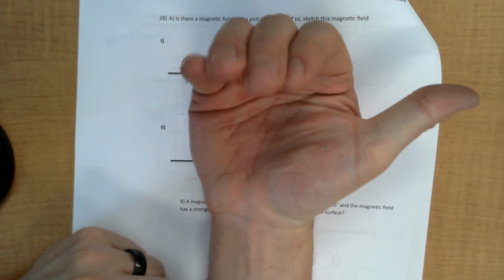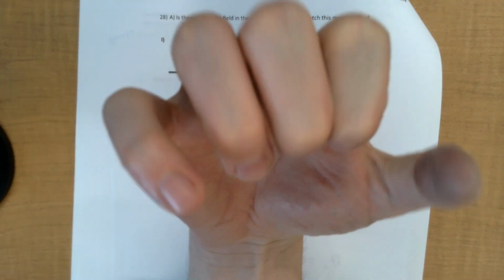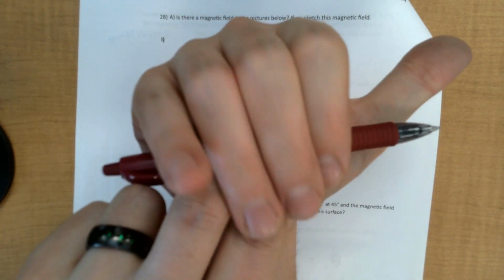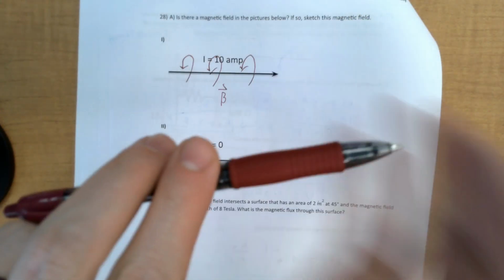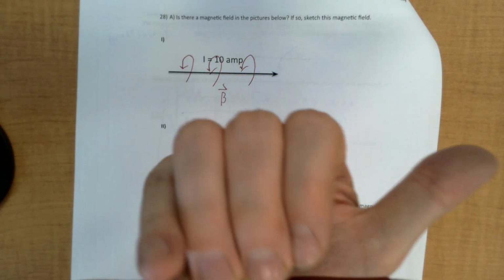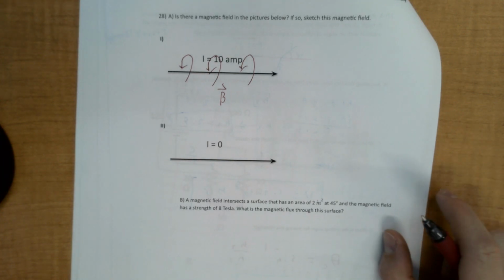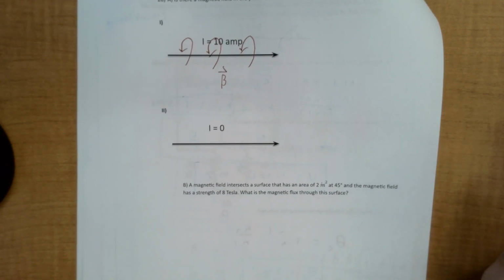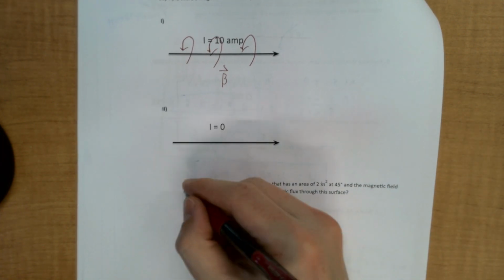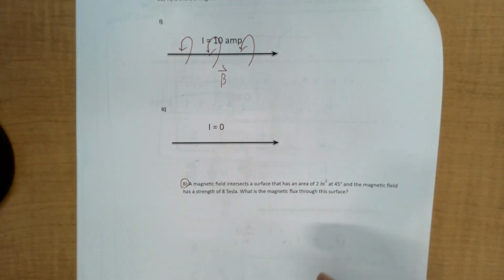It goes like this, where my thumb is the wire. Not really, but this is the wire. It's wrapping around this way. Not this way, but this way. But yeah, so here's the magnetic field. And hey, there's a B. That was part A, this is part B.